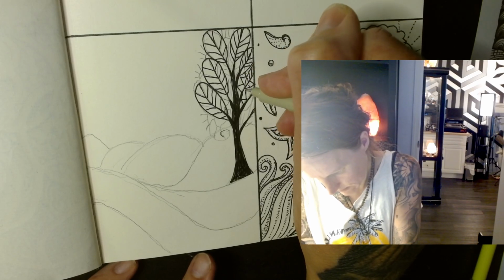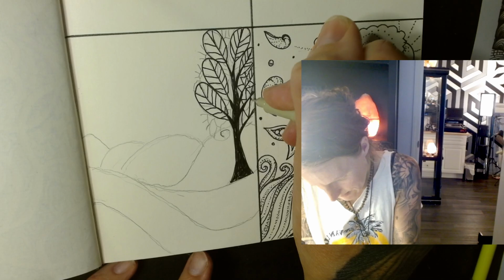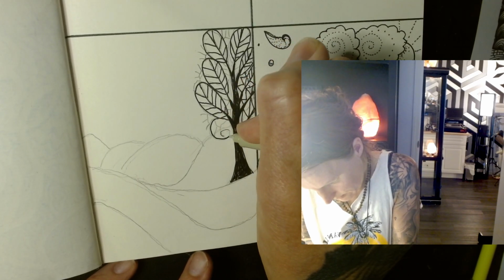And we're going to fill this tree with all kinds of crazy lines like this. And a little spiral here.